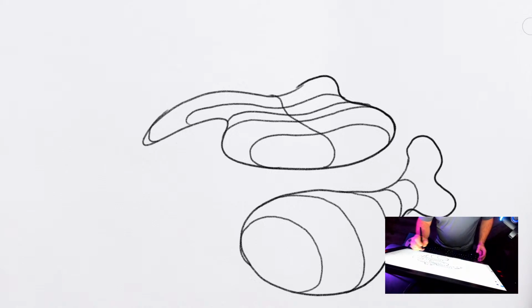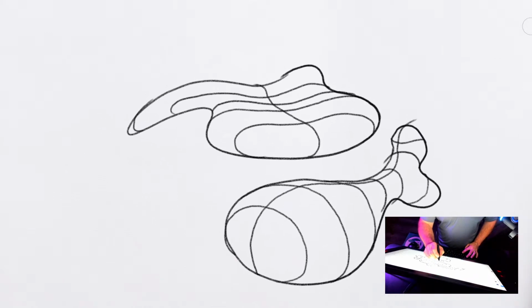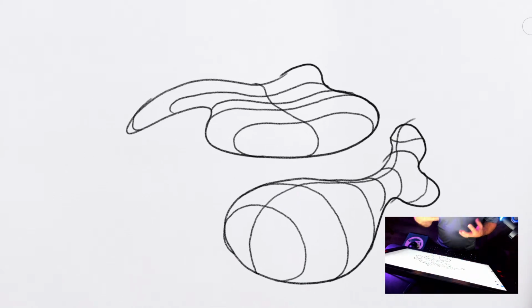Why I like to do this as a warm-up, again, is it starts to get you thinking about things in a three-dimensional way. And while you can draw a little more graphically, it is nice to understand how to render things in a more three-dimensional way, because then you can really improve what you do graphically in a more flat 2D way.